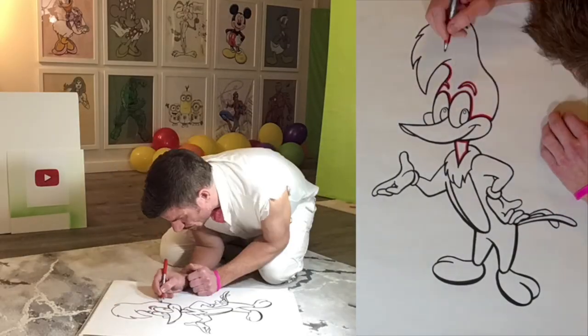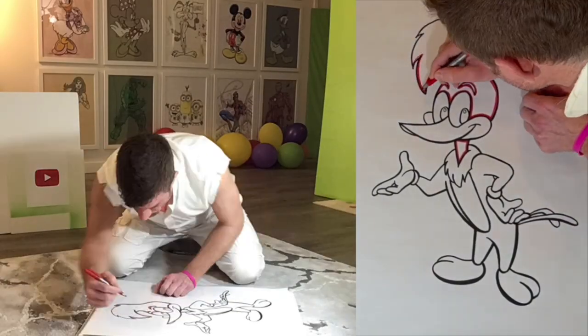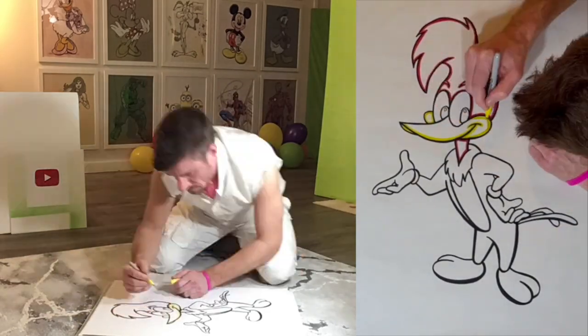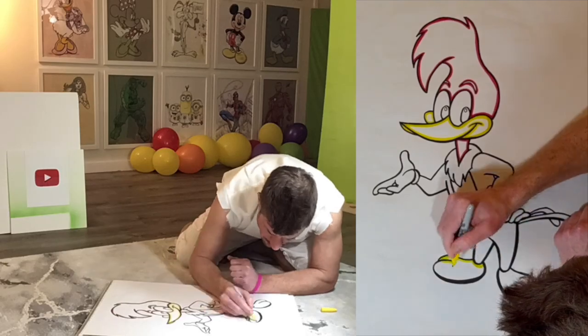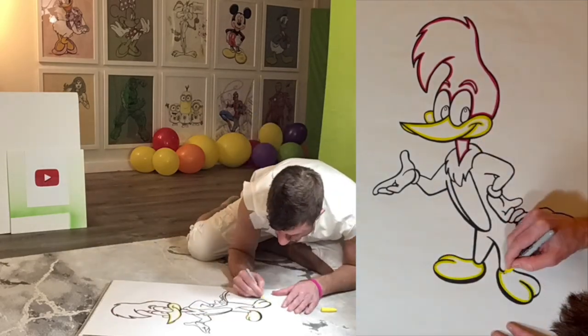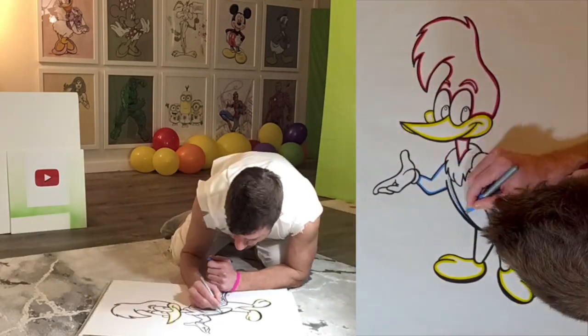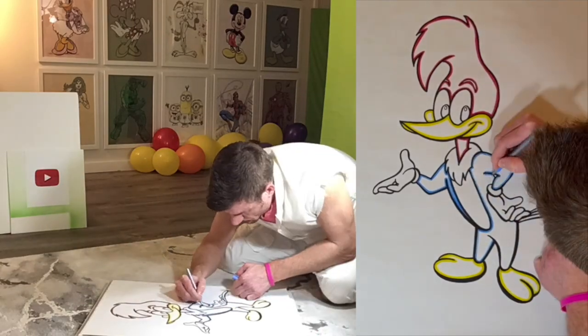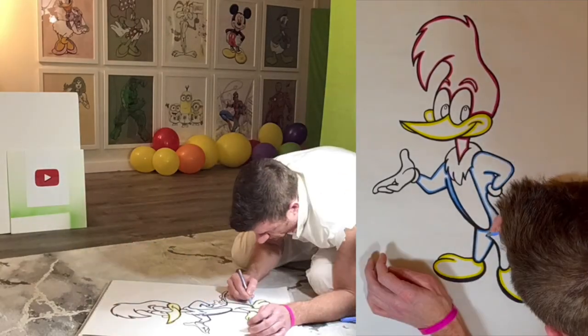In our initial phase of coloring, we're masking the inside edges of all our black outlines with color before we color in the rest of the open spaces, which is an especially important technique to keep our black outlines from bleeding into our brighter colors, like the red in Woody's crest and the yellow in his beak, as you'll see when we get to the next step.